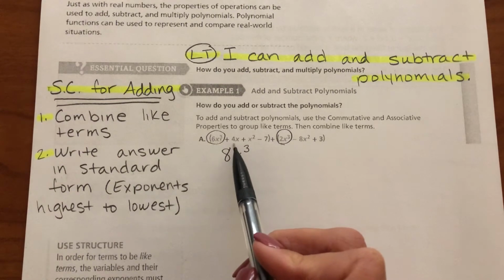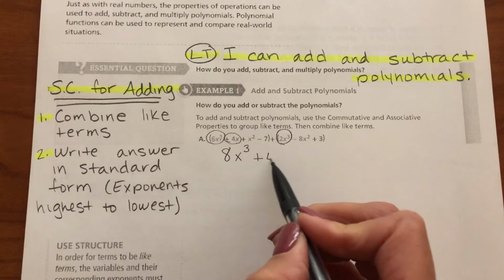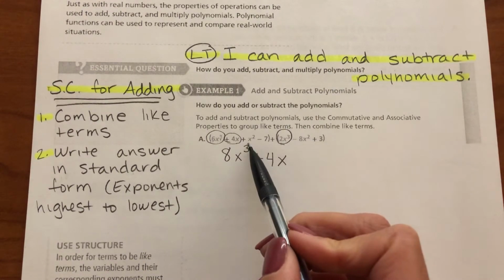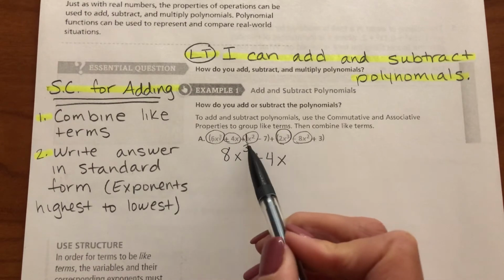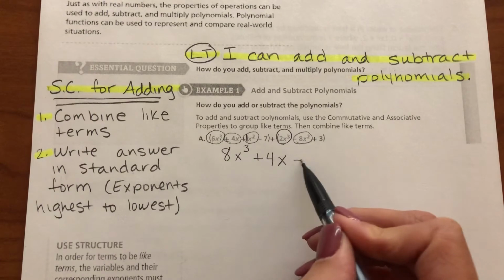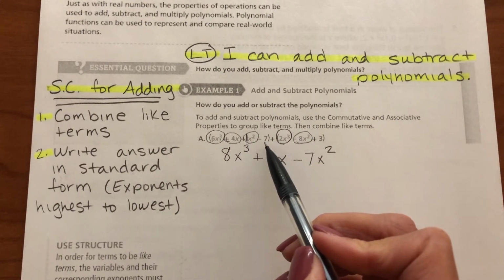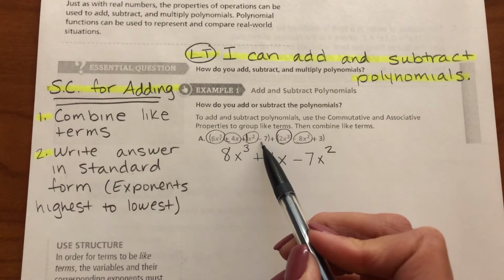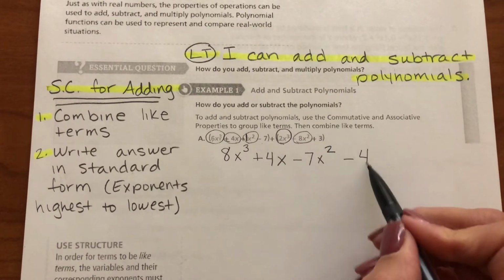Now I'm going to look at this 4x. I'm going to look for any other x's. There's not one. Then I have an x squared minus 8x squared. This is like saying 1x squared. So 1x squared minus 8x squared is negative 7x squared. And then finally, I'm going to combine my constant terms. So negative 7 plus 3 is negative 4.